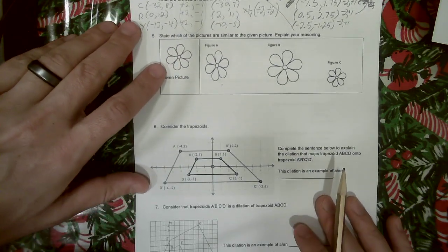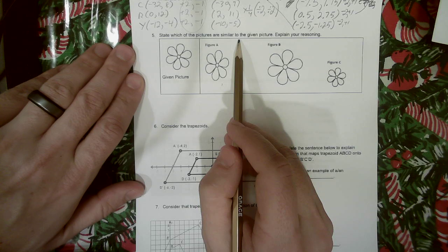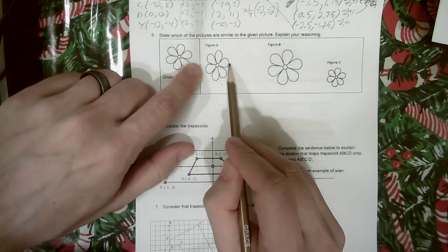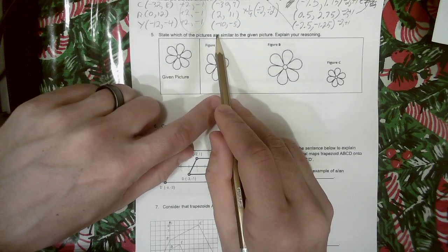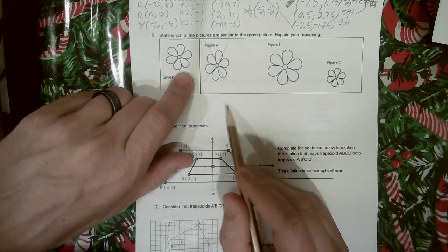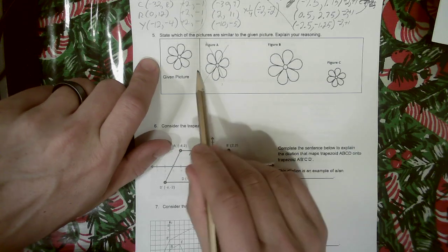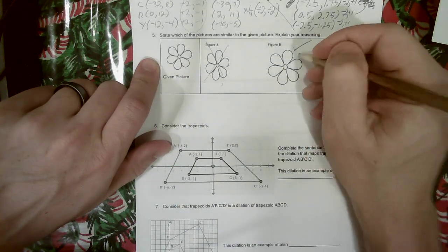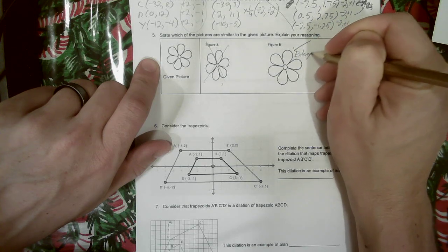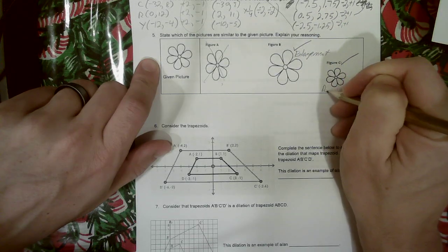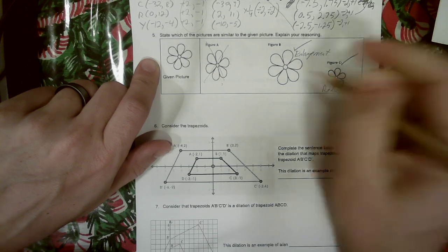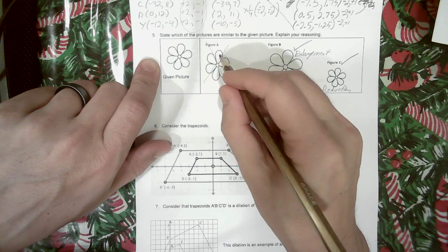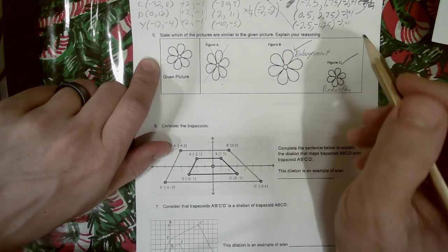All right, let's go to number 5. State which of the pictures are similar to the given picture. So here's our given picture. Which ones are similar? This one looks like it got stretched this way and then stretched this way. So that's not similar. It's got to get stretched the same, kind of like you're zooming in or zooming out on things. So it looks like this one is and this one is. This one is clearly an enlargement, and this one is a reduction. I would say this one did not get stretched properly, and you can kind of see that there.